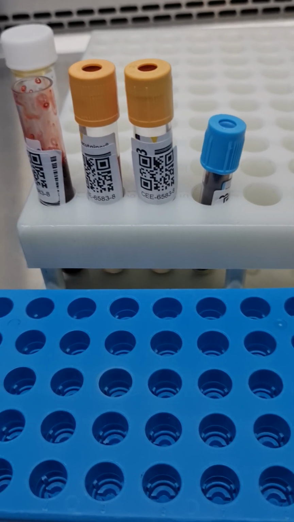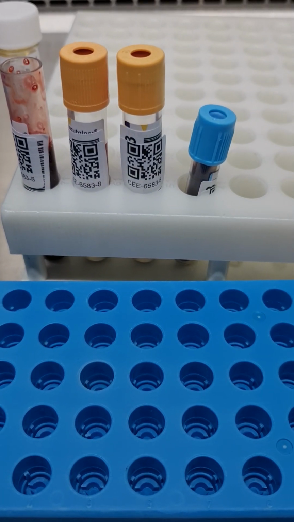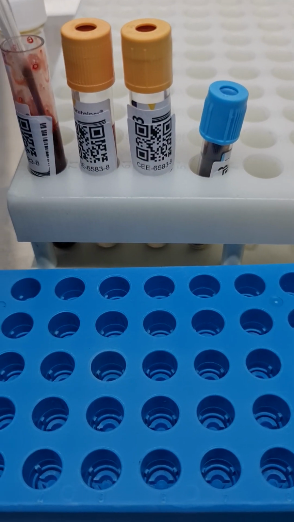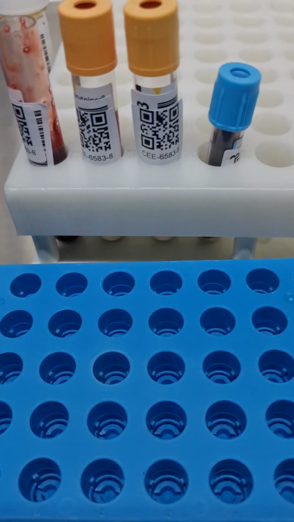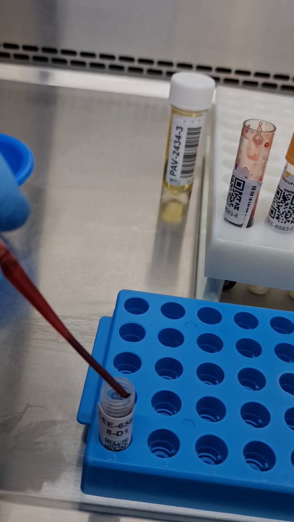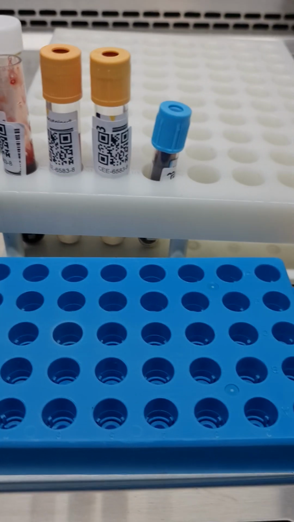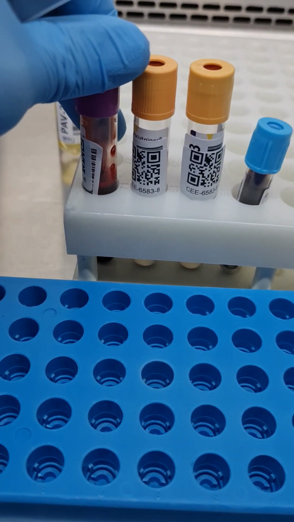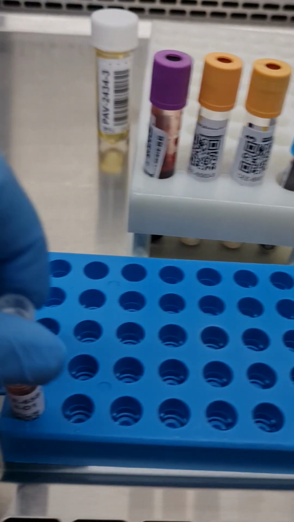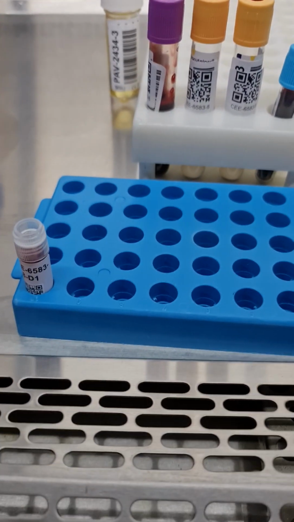Before centrifuging, I will just pipette 2 ml of whole blood in D1. Close the purple tube. So D1 is done.